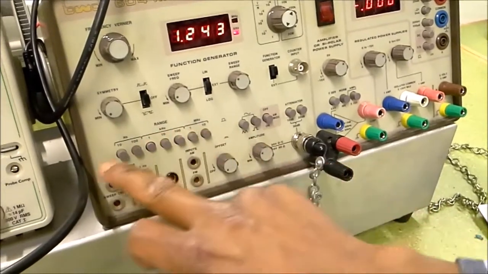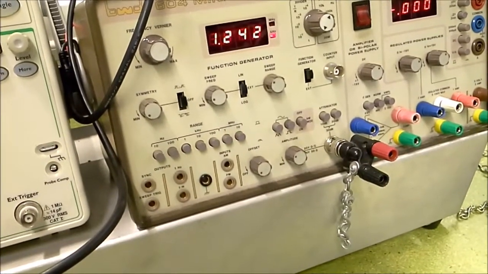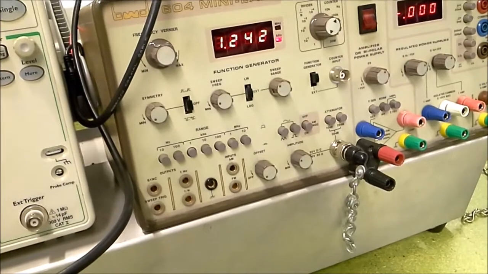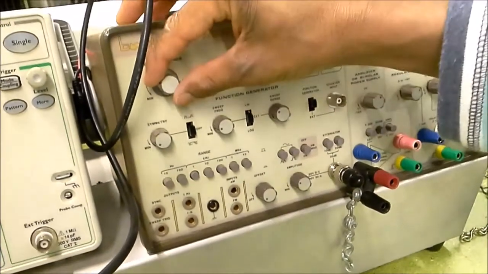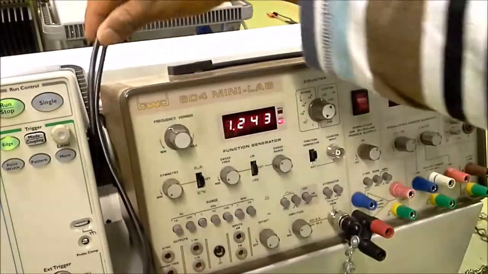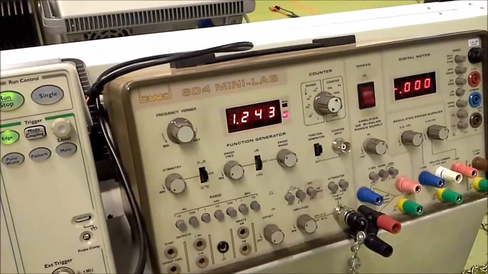And these buttons are frequency range buttons, so we have to select a range close to our desired frequency, and then we have to use this frequency vernier knob to adjust the frequency.